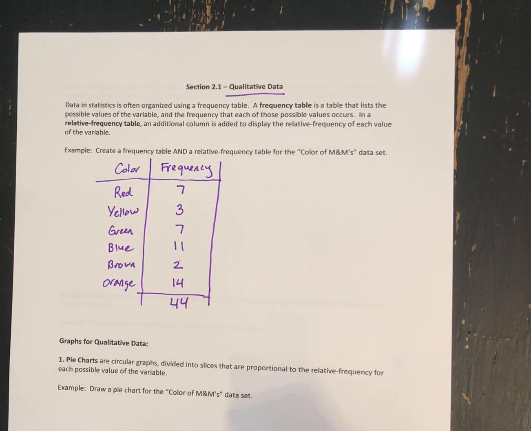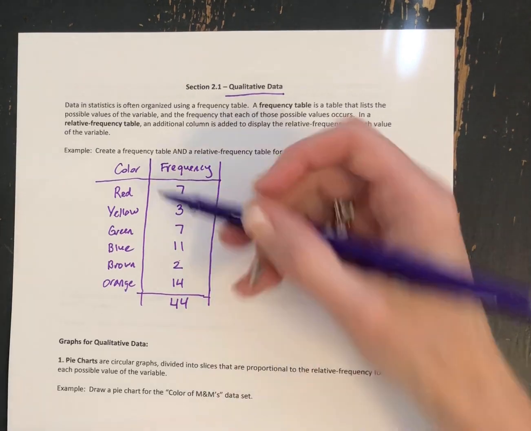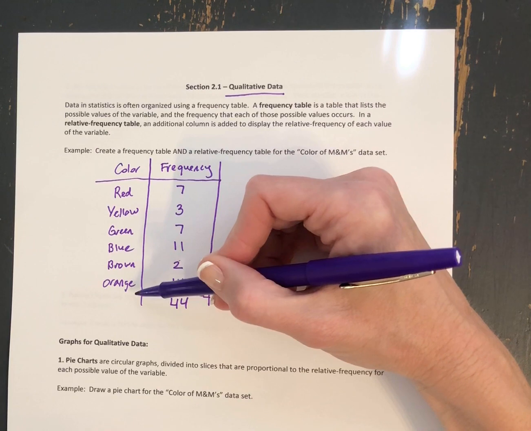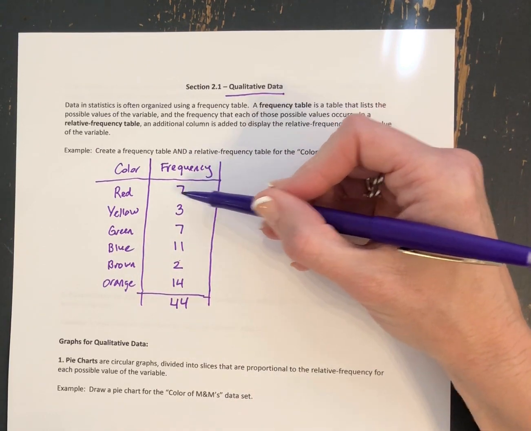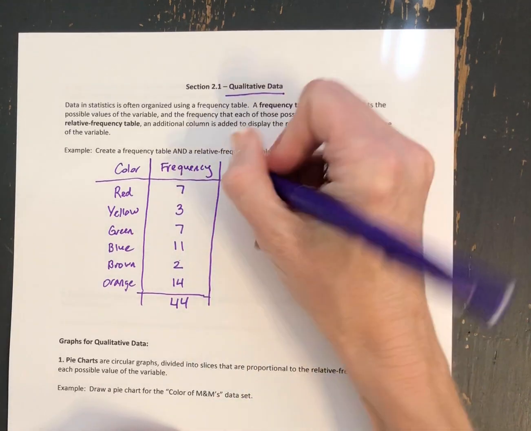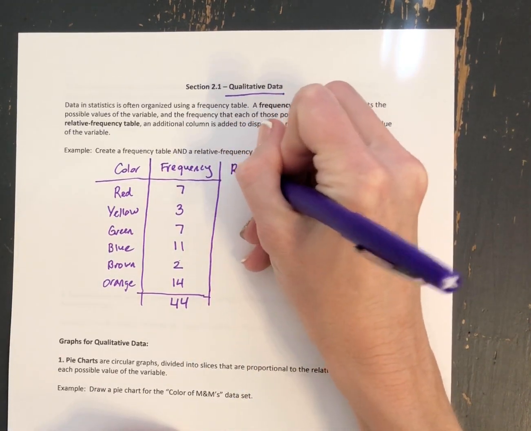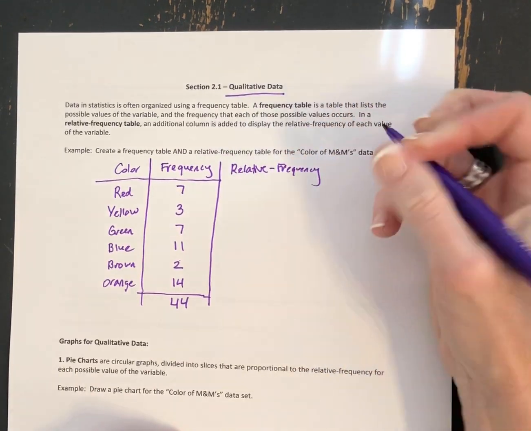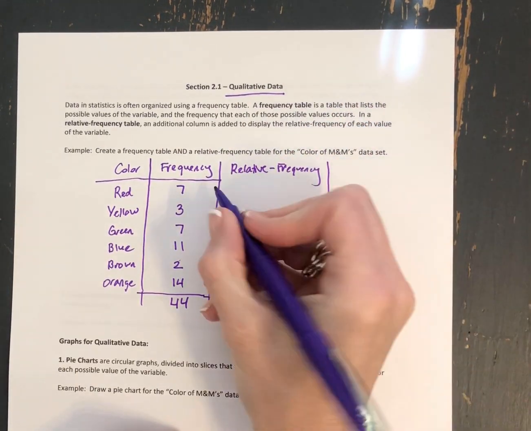Okay, so that's an example of a frequency table. Again, we've got our variable of interest, we've got each possible value of that variable, and then the frequency for each value. If we were going to turn this into a relative frequency table, we would just add a relative frequency column.